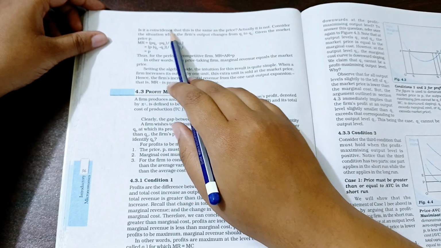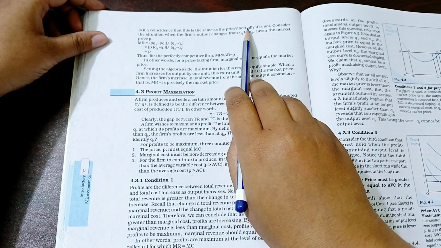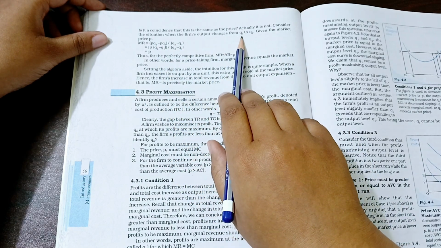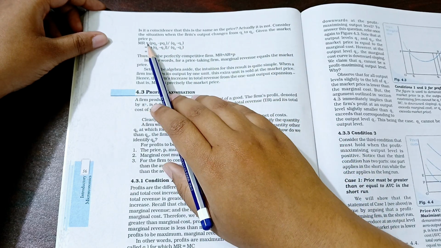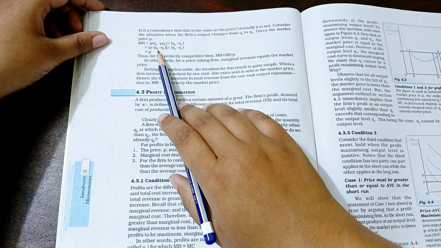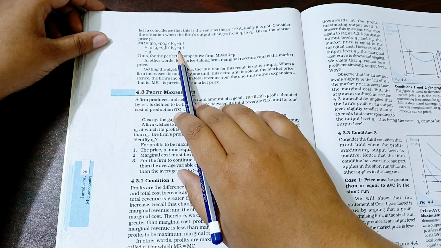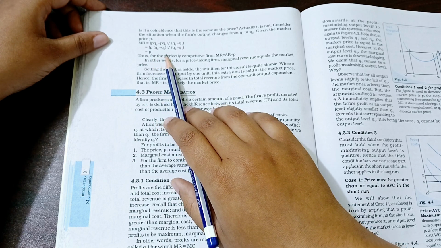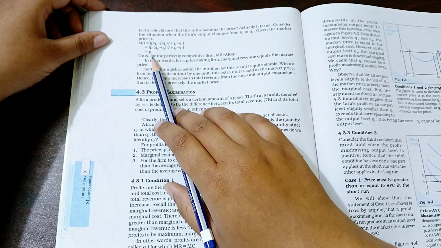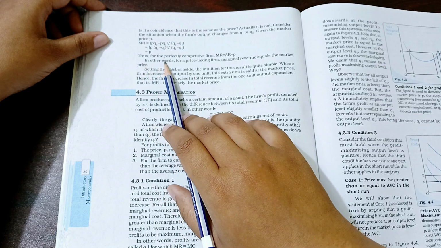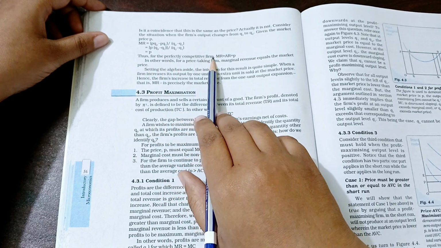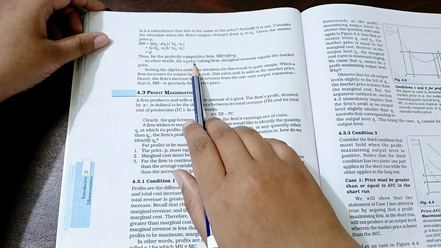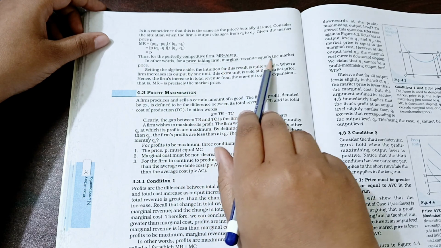Is it a coincidence that this is the same as the price? Actually, it is not. Consider the situation when the firm's output changes from Q1 to Q2 given the market price P. MR equals (PQ2 minus PQ1) by (Q2 minus Q1) equals P into (Q2 minus Q1) by (Q2 minus Q1) equals P. Thus, for the perfectly competitive firm, MR equals AR equals P. In other words, for a price-taking firm, marginal revenue equals the market price.